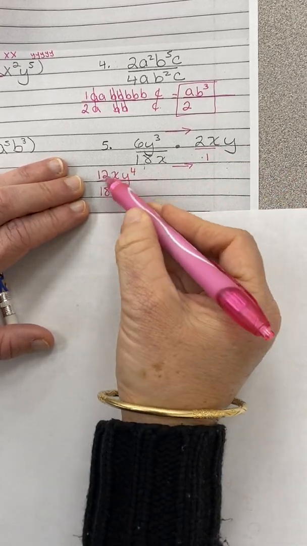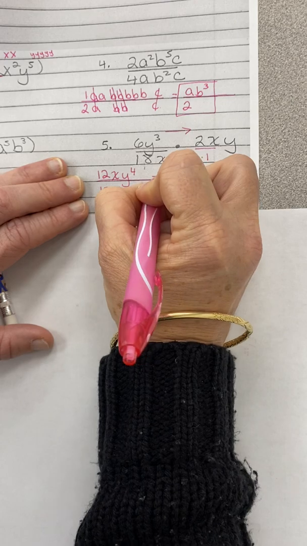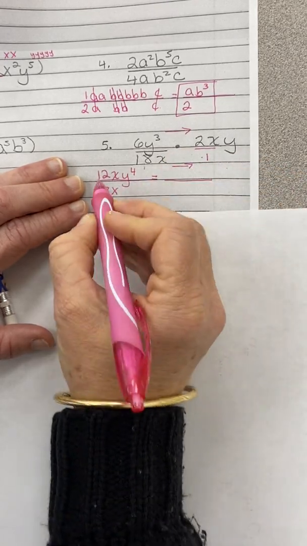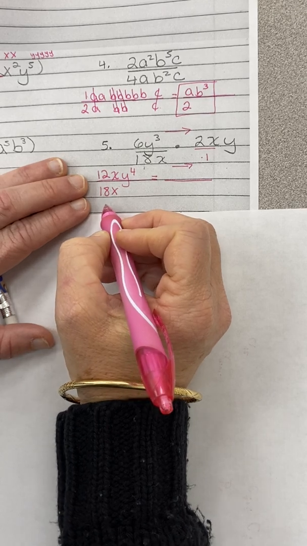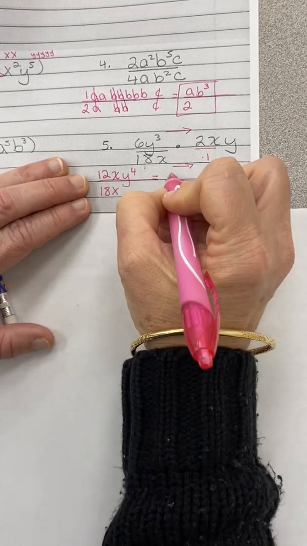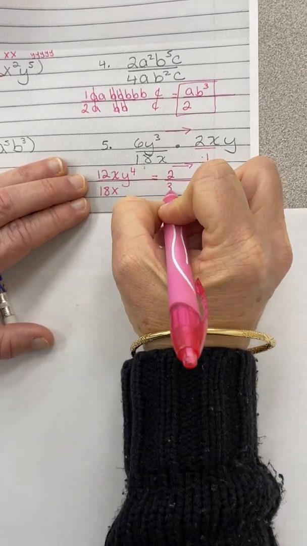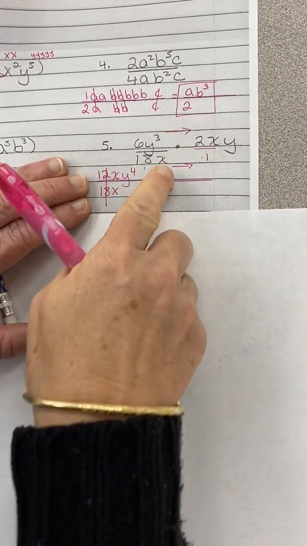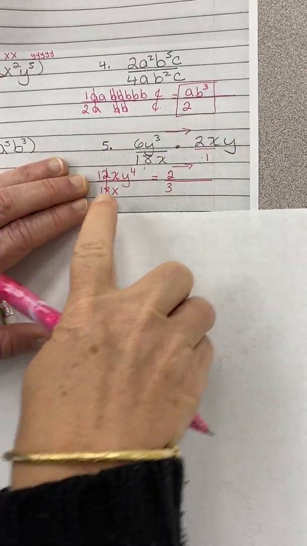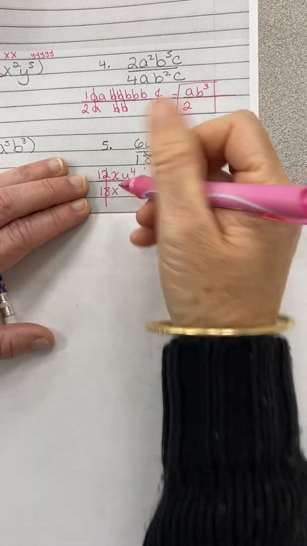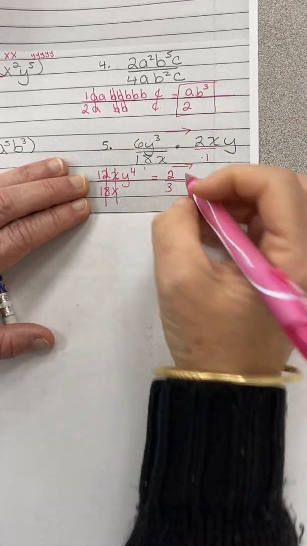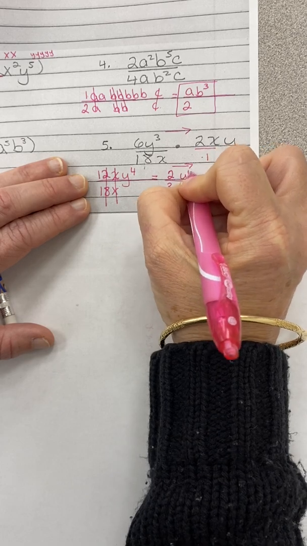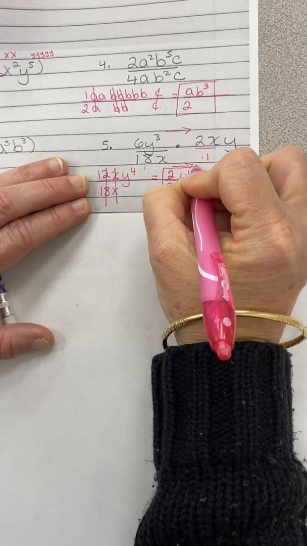Okay, so now let's simplify it this way. Put my equal sign. Let me deal with 12 over 18. Well, 6 goes into both, right? 6 times 2 is 12, 6 times 3 is 18. So that's going to be 2/3. And now I've dealt with that. I can't simplify it further. I have an x on top and an x on the bottom, so that cancels out. I have y to the 4th on top, and I don't have any y's on the bottom. So y to the 4th, and that would be my answer.